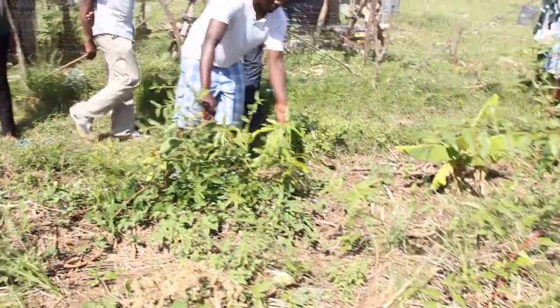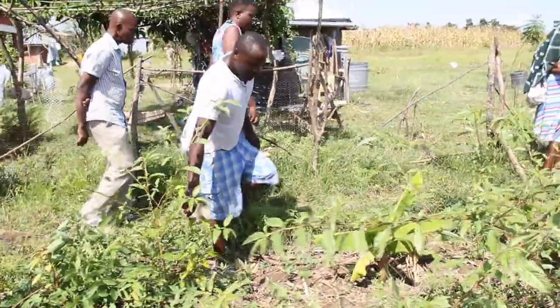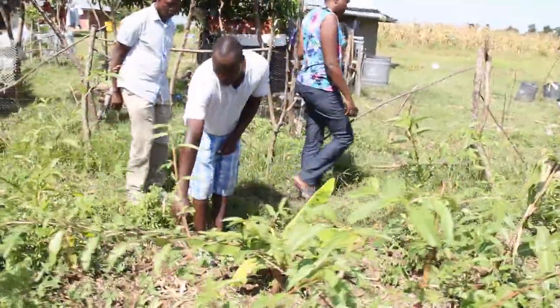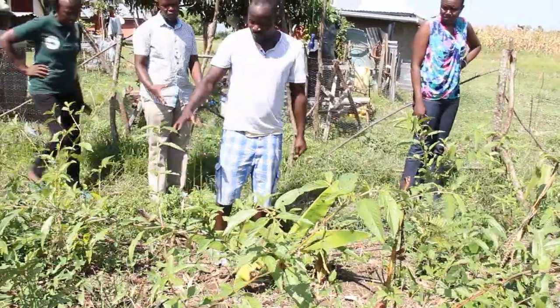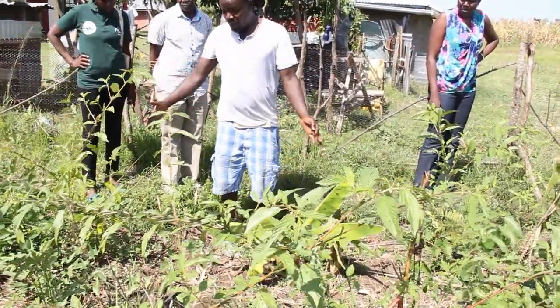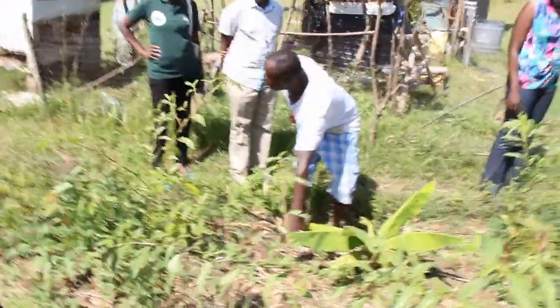So continue. We have the mango. In between, I try to put this, I call it the second placenta. There's papaya. Now it's one meter. Yeah, now this one is in between the meter because these are things we can do at some point.